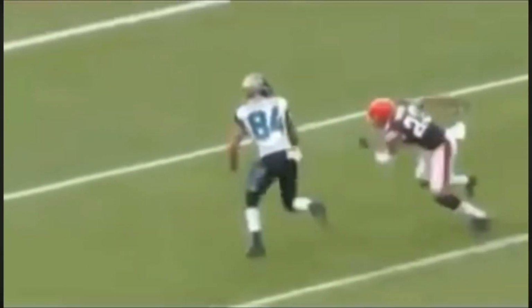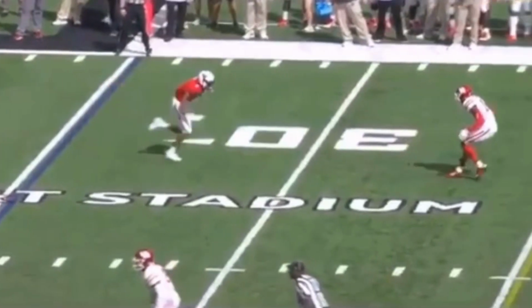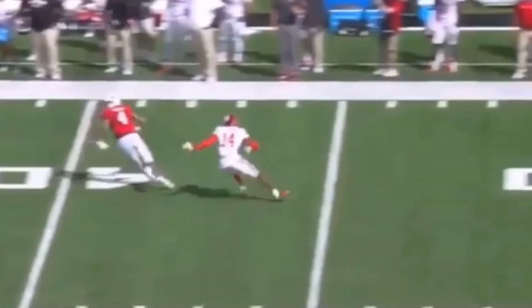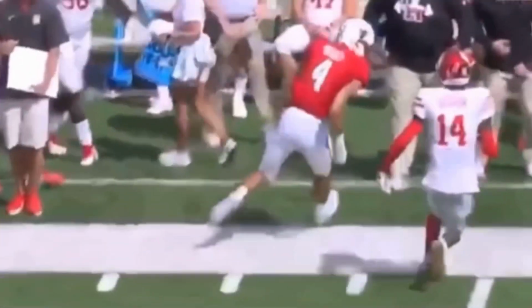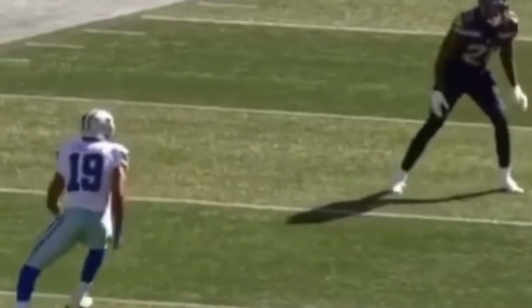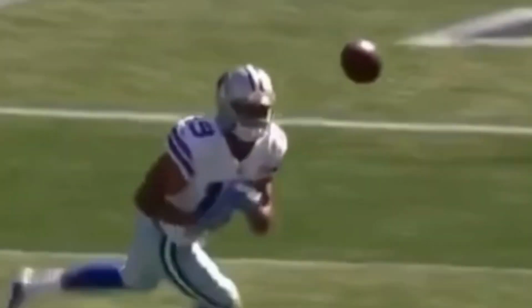To run a fade route against zone coverage. So we're going to be talking about what you guys can use in terms of a vertical set and how that vertical set can build into a comeback route, how it can build into a post route, and really just any route in general. This video is a lot about how to manipulate zone coverage, so it's going to be talking about how you guys can manipulate zone coverage and the techniques you can use.